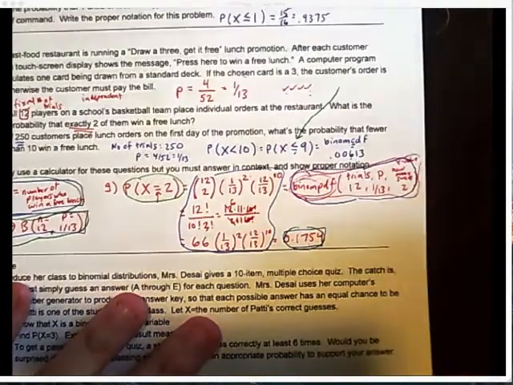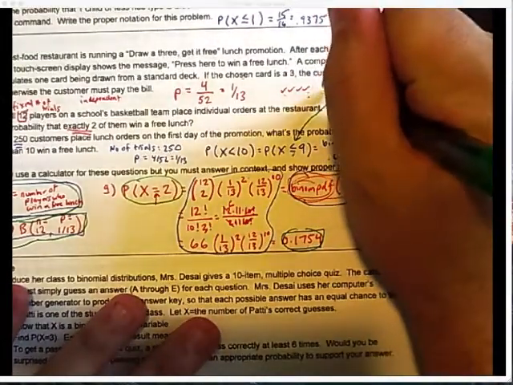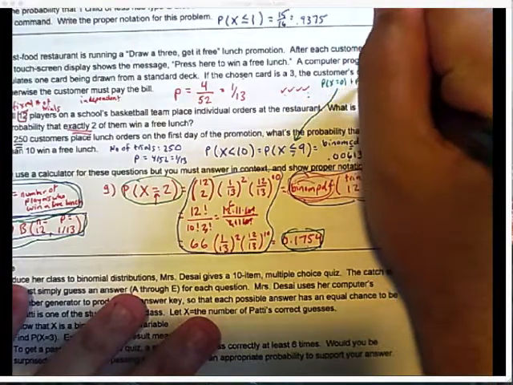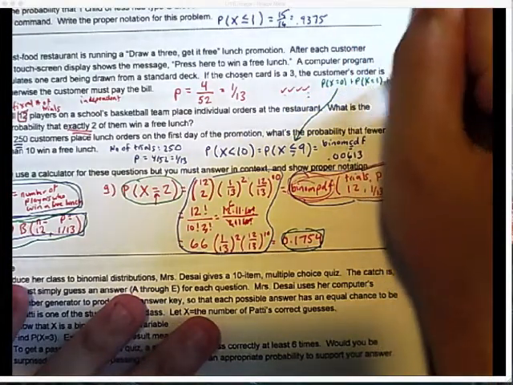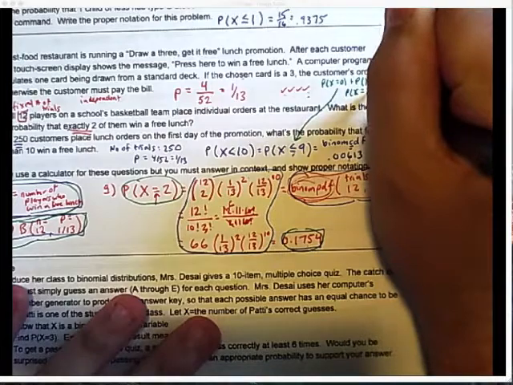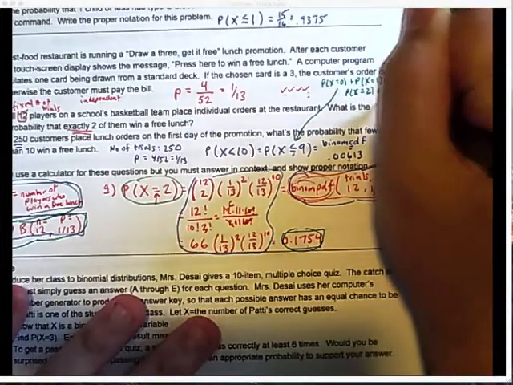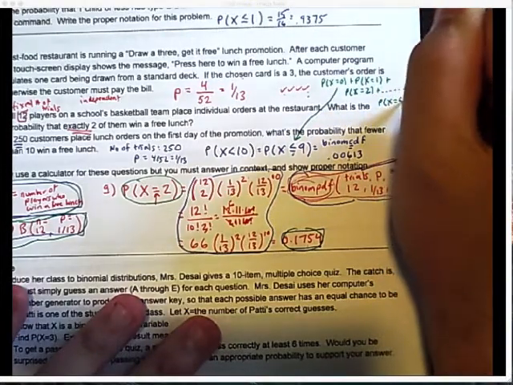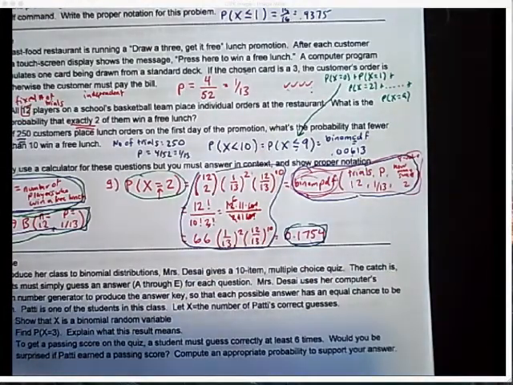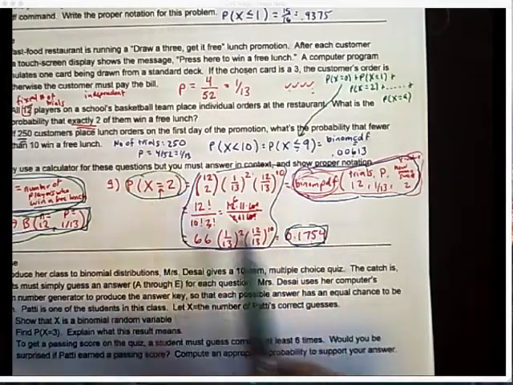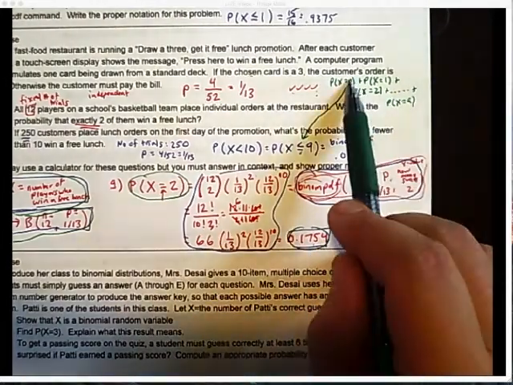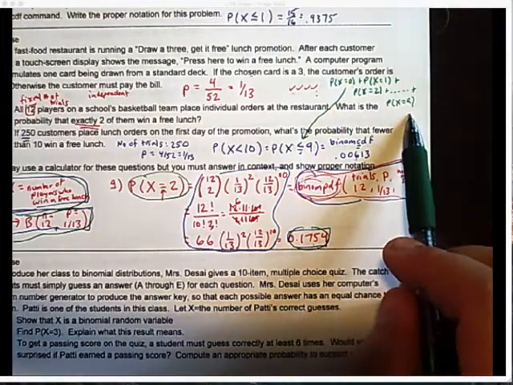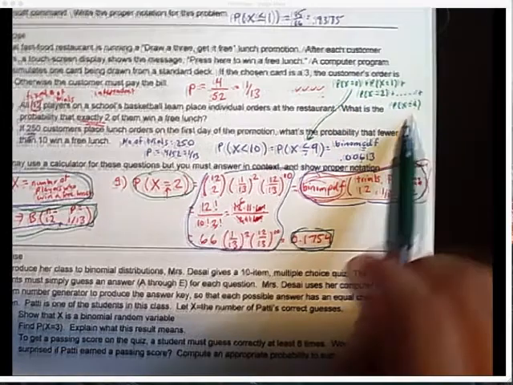What the calculator is doing, it's adding up the probability that x equals 0 plus the probability that x equals 1 plus the probability that x equals 2 all the way up until we get to the probability that x equals 9. That's the last number that matters because we want the probability that 9 or less. So it's basically doing this type of calculation 10 times from 0 to 9. That's what it's doing.